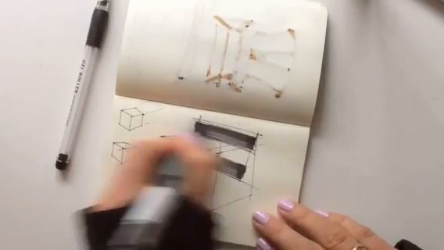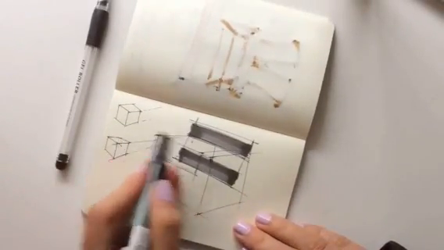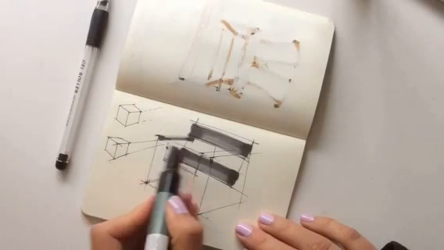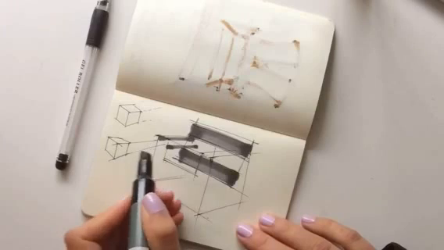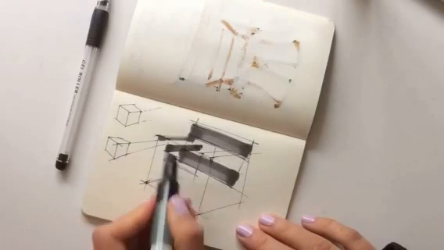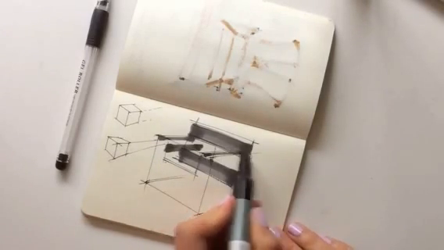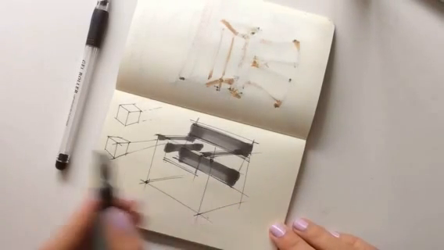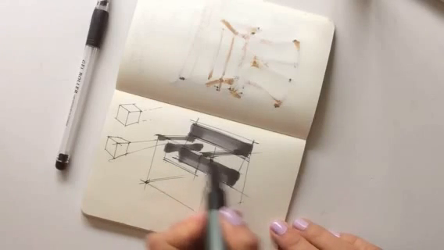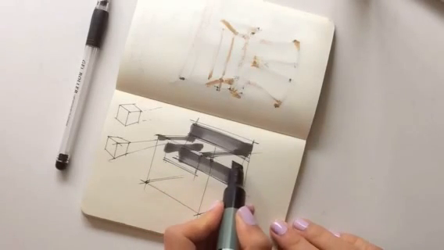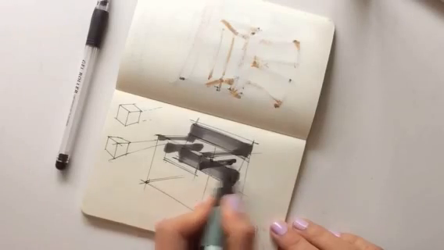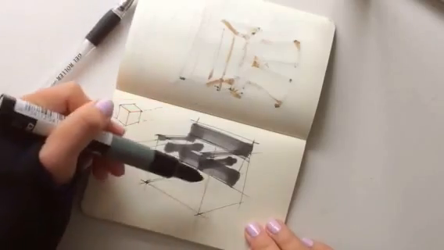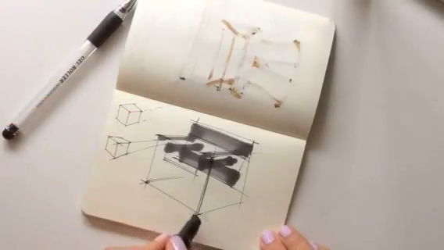So now let's put on some color. And another interesting fact is that this chair was inspired by a bicycle. Can you imagine that? Marcel Breuer said that the bicycle was his inspiration. The steel tubes of a bicycle inspired him to make the design of this chair. So as I say, inspiration is everywhere, right?